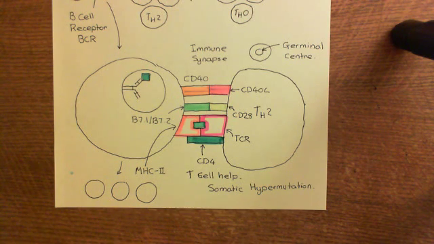Well, firstly, the starting point is that you need variation within the population. Okay, so you need a whole population of cells which have different B cell receptors, which will have differing affinities for binding to the allergen.